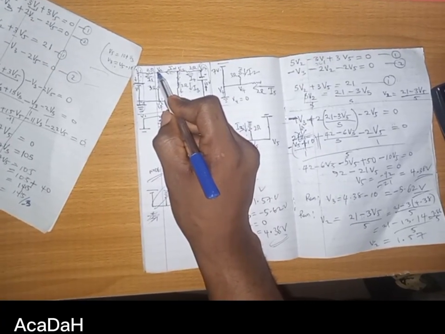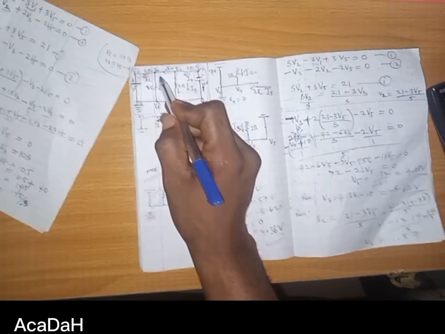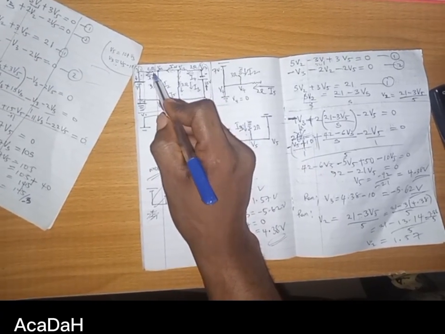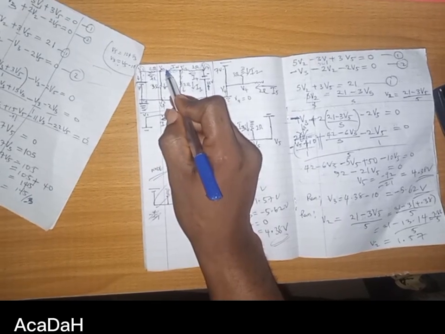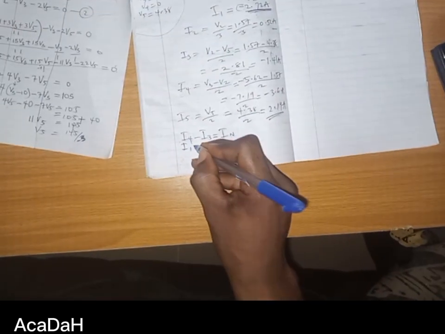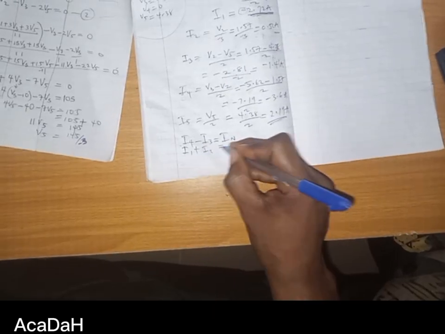Remember Kirchhoff's law, the current entering is equal to the current leaving. So IN should be equal to the two currents leaving, while it is entering. So it's the same thing as saying I1 plus I2 is equal to IN.